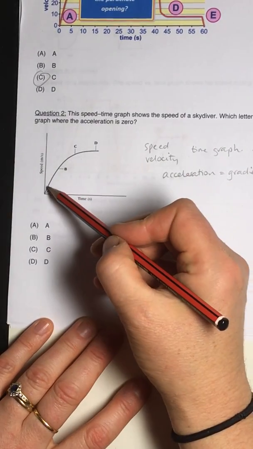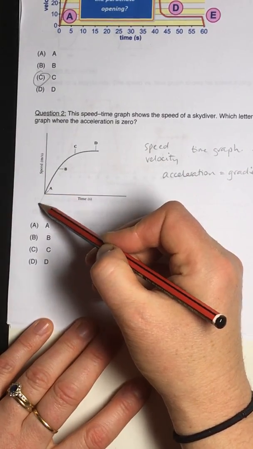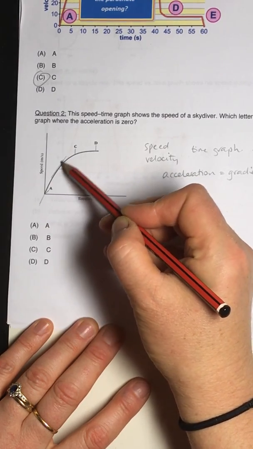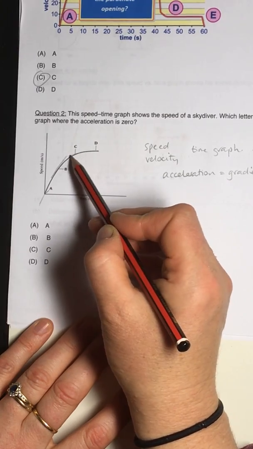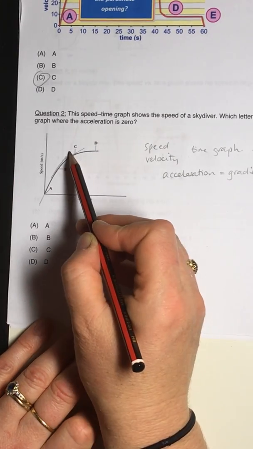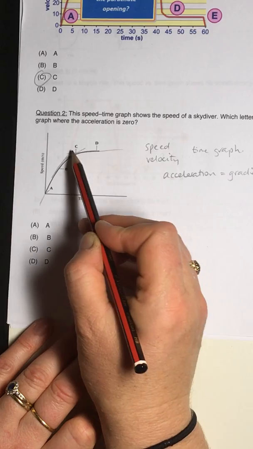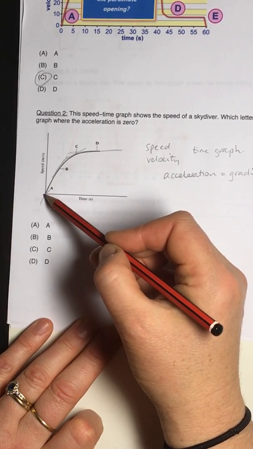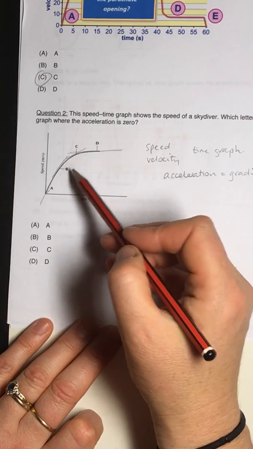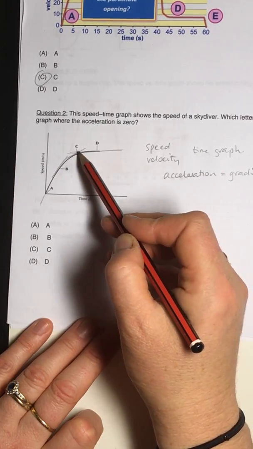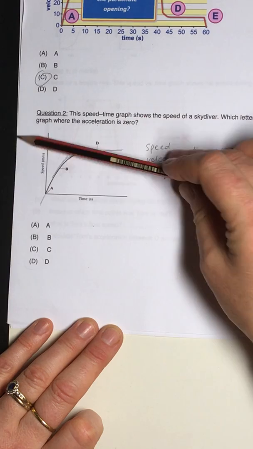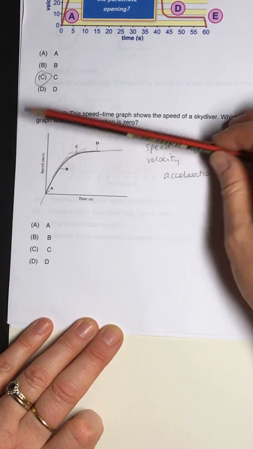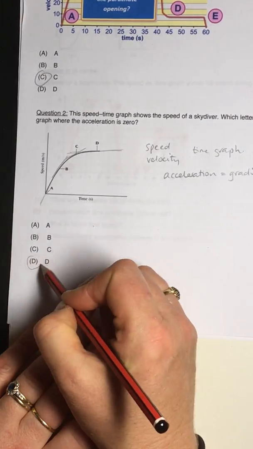So at point A, the gradient looks like this. At point B, it's a tangent to the curve, looks like that. At point C, the gradient looks like that. But at point D, the gradient is pretty much horizontal. So certainly at A, the gradient is not 0. The acceleration is not 0. At B, it isn't 0, neither is it 0 at C. But at D, the acceleration or the gradient is 0. So the correct answer is D.